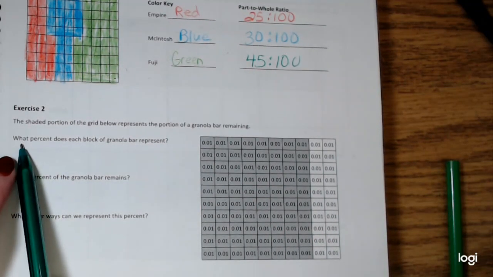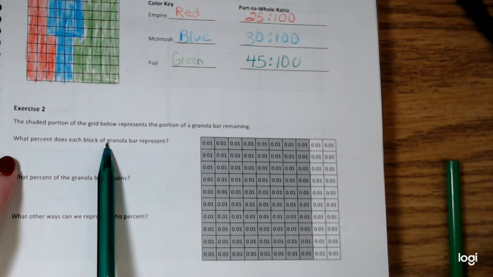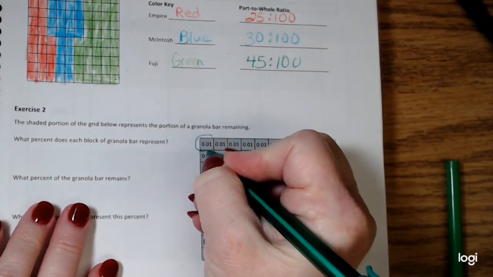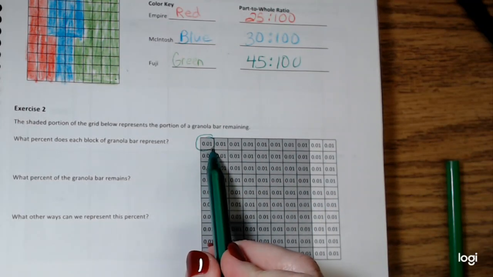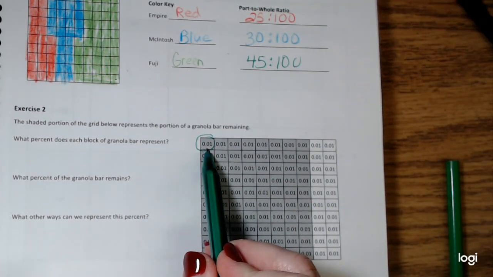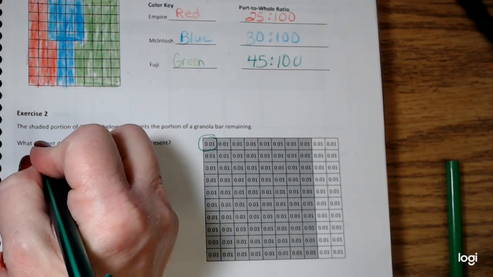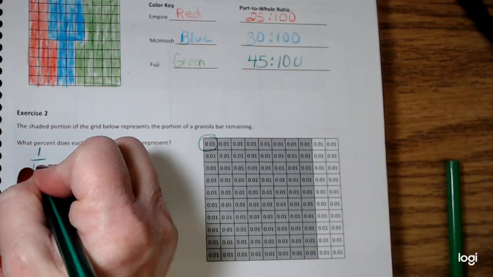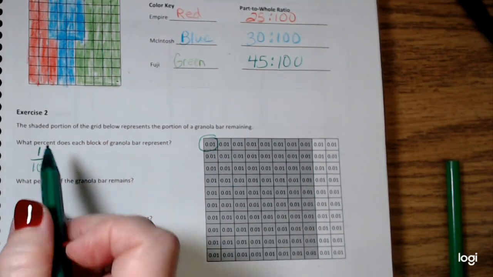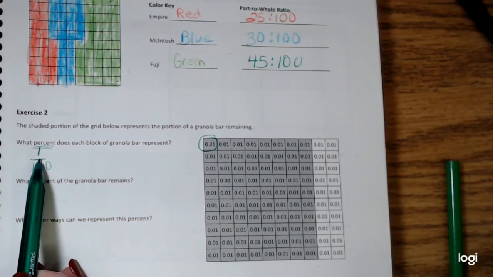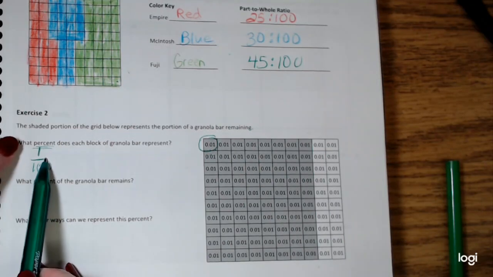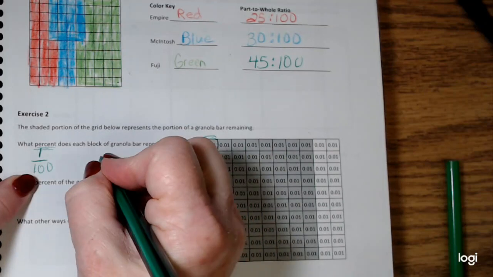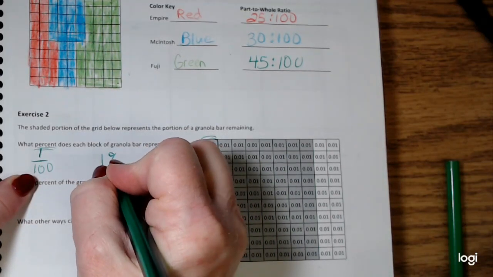But the question here says, what percent does each block of granola bar represent? So we're looking at just this block. Well, how many blocks is that? Well, that's one. That's one box out of how many boxes? Out of 100. All right, so we have 1 out of 100. But my question says percent. So 1 is over 100, so that would be my percent. So we're going to say that this block right there only represents 1%.